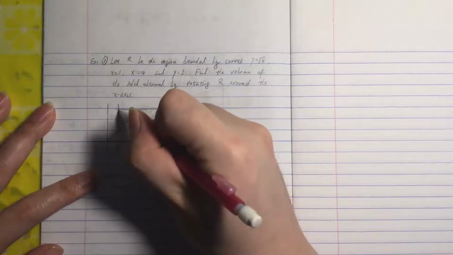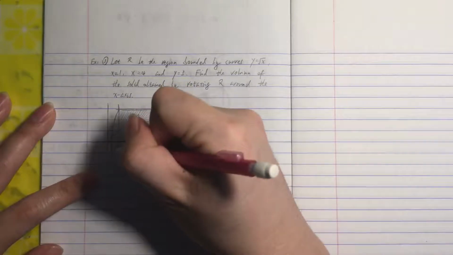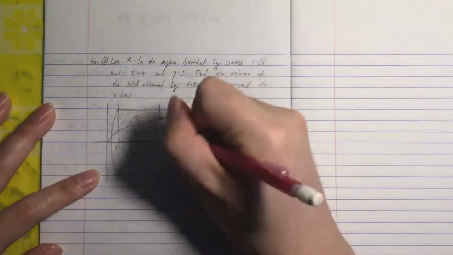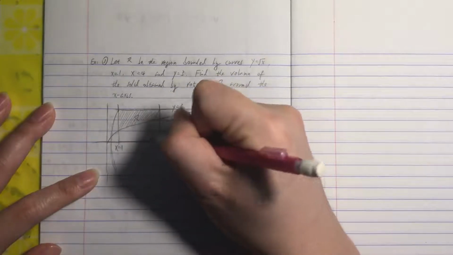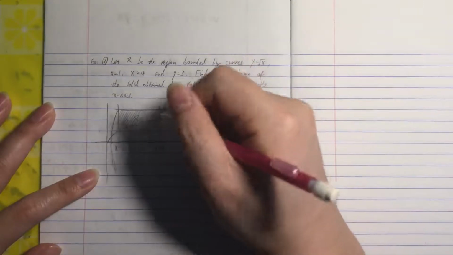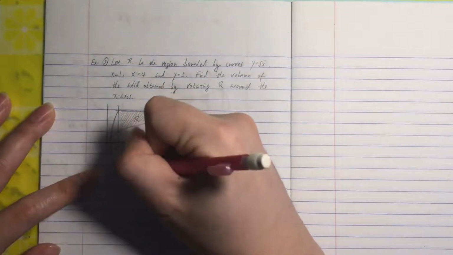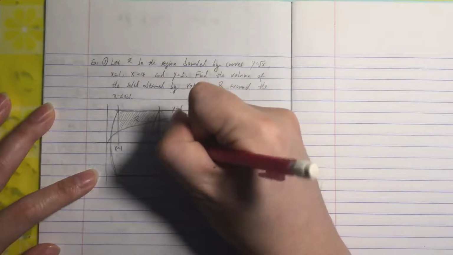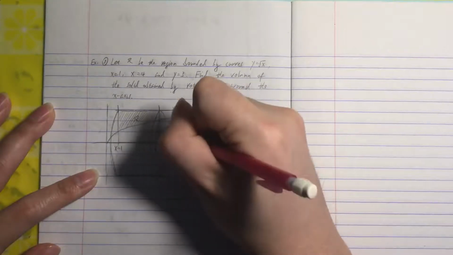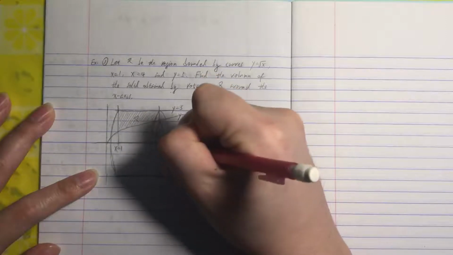If we rotate region R around x-axis, what do we get? I have a solid that looks like this, but there's a hole inside.